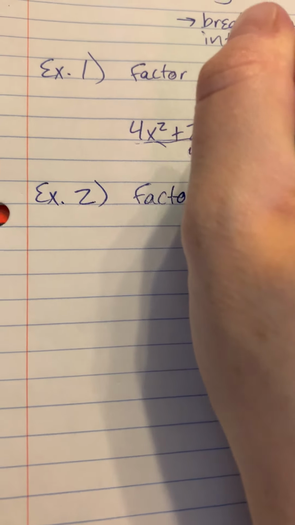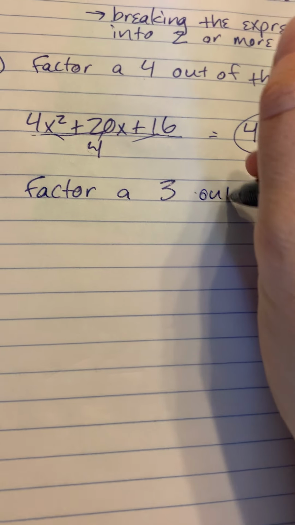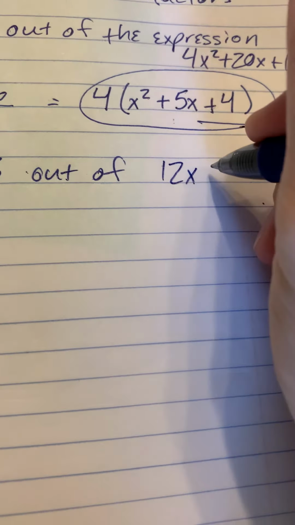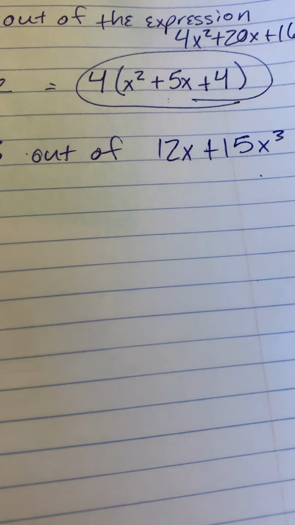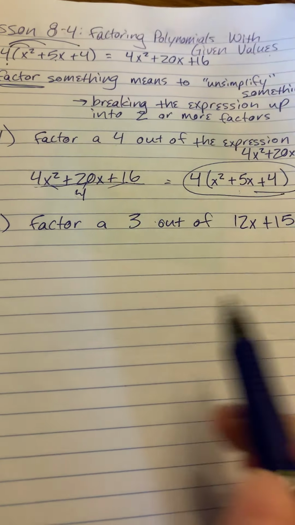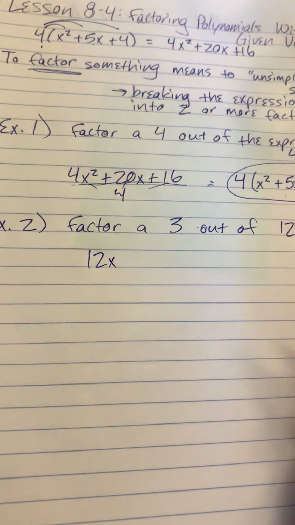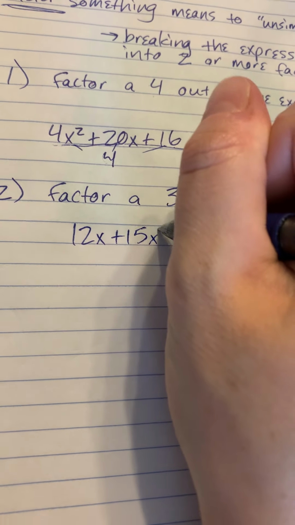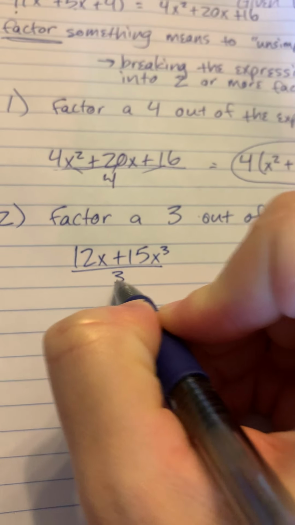Example 2. Factor a 3 out of 12x plus 15x to the third. Factor a 3 out of that expression. So take the expression that I gave you and divide it by the number that I said.